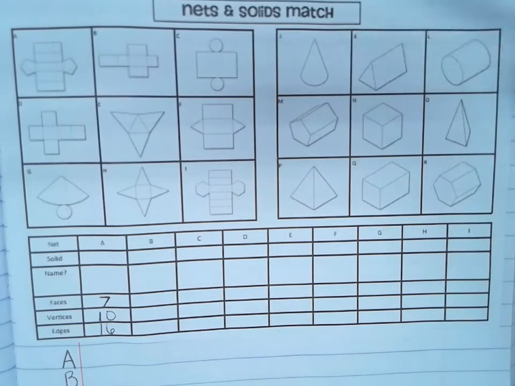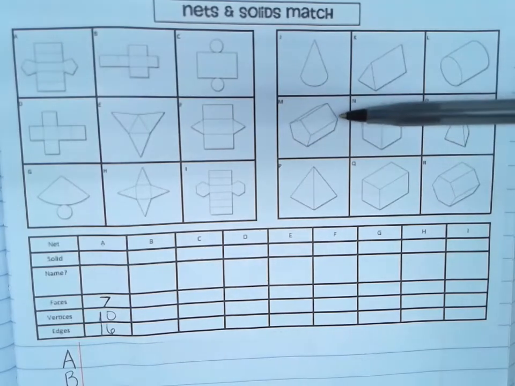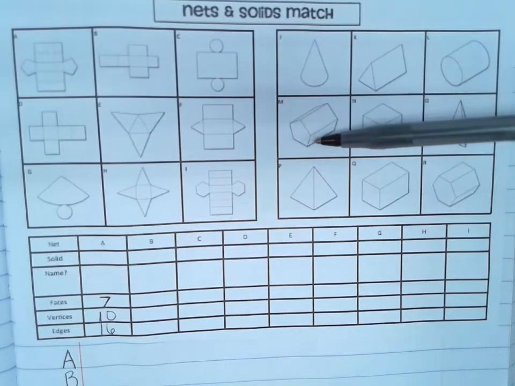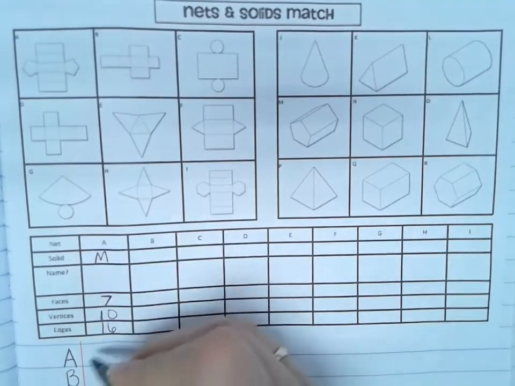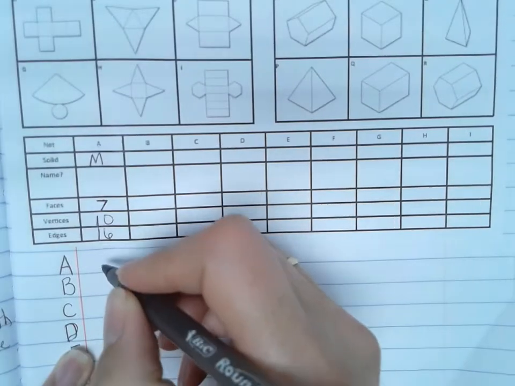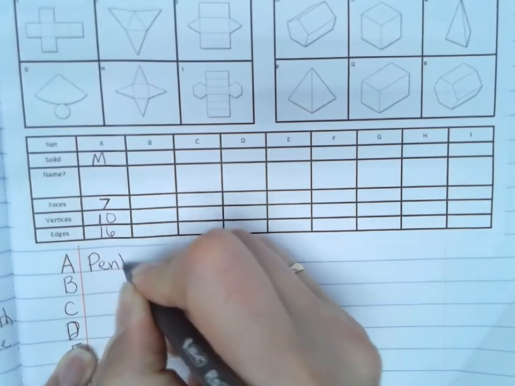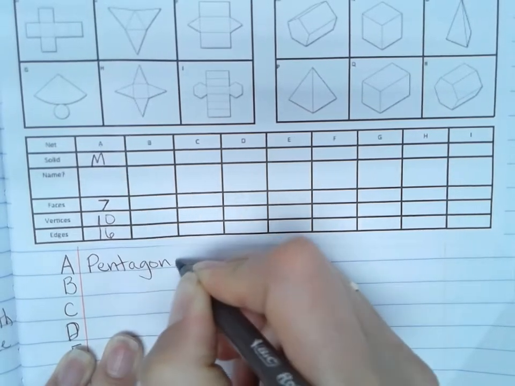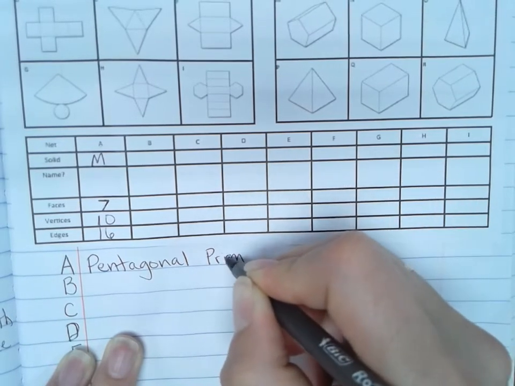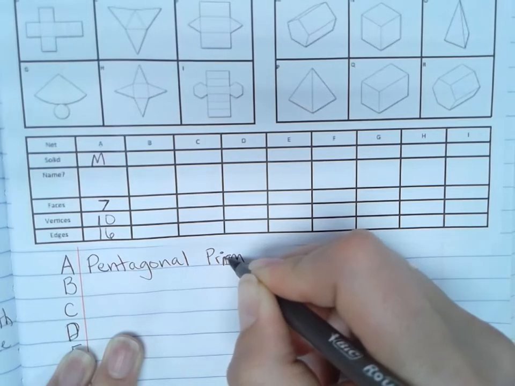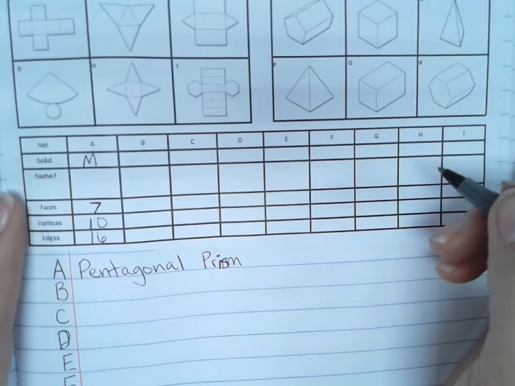Okay, let's look over here and find a solid that would match that. We need pentagonal sides, and we need to have rectangular lateral faces, so it'd be M. Okay, the name of that one, that's what we're going to write down here because you don't have any space. Pentagonal, P-E-N-T-A-G-O-N-A-L. Prism. The base is a pentagon, and it's a prism because it has lateral faces that are all rectangles.